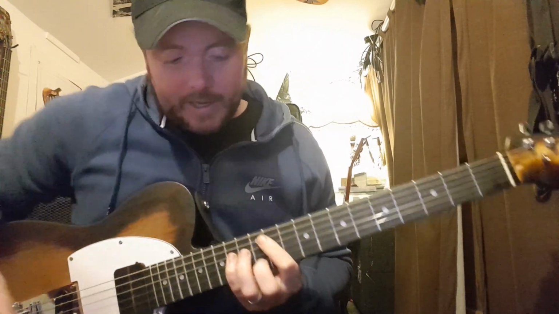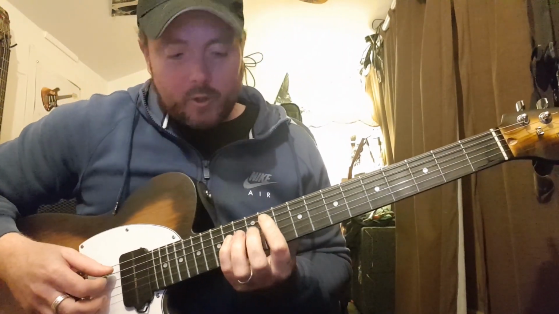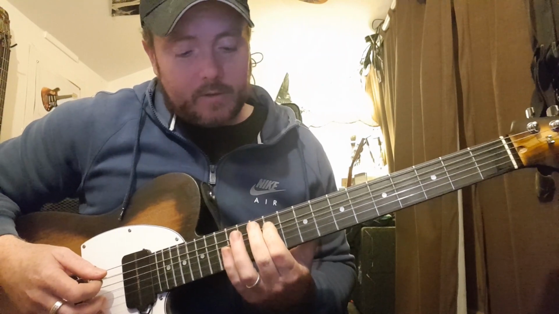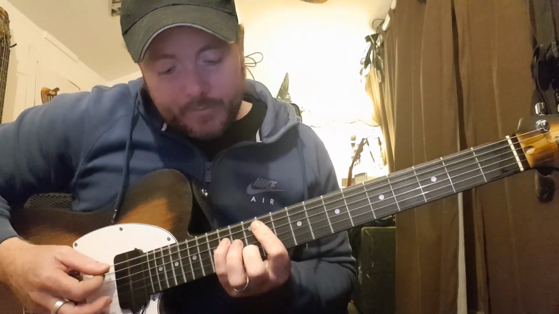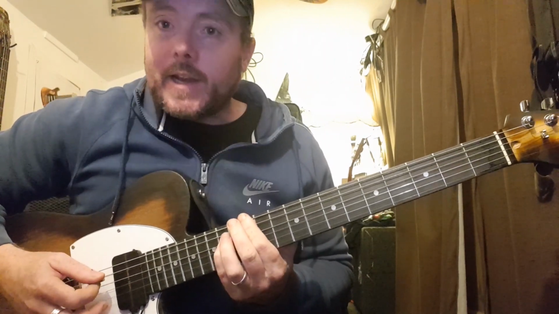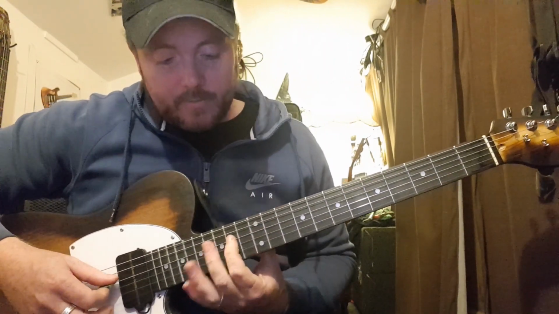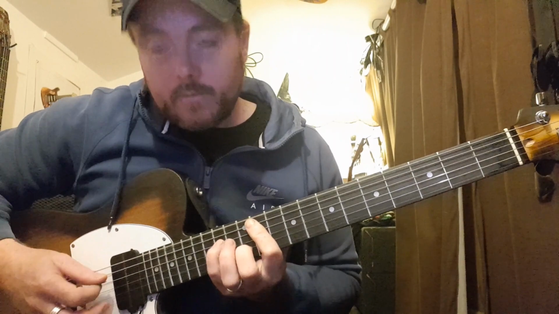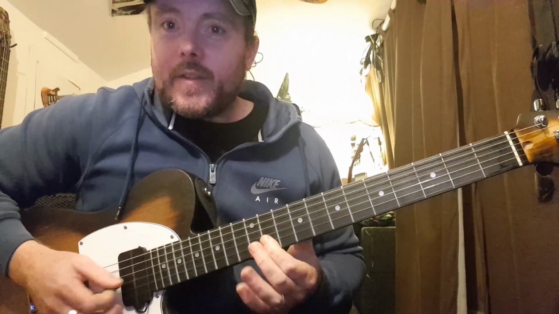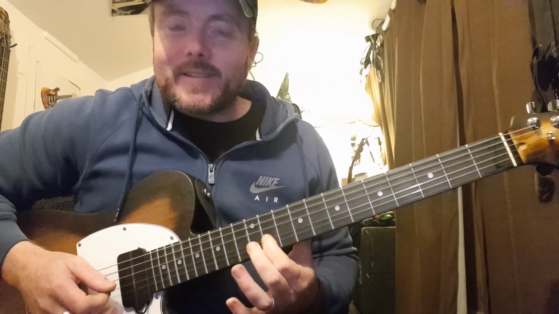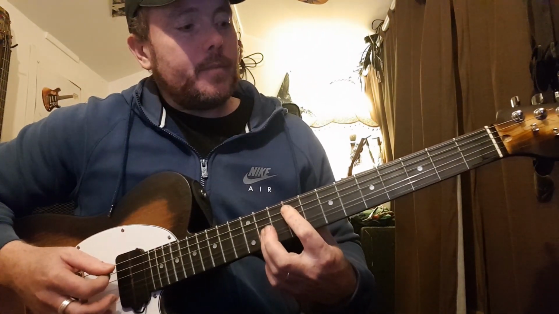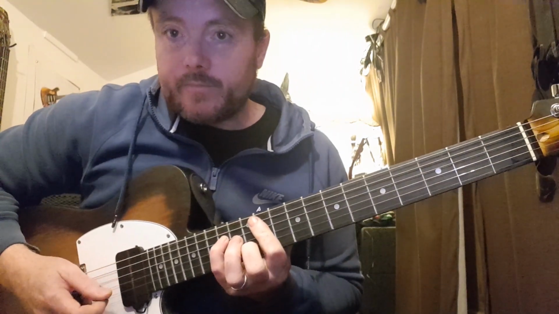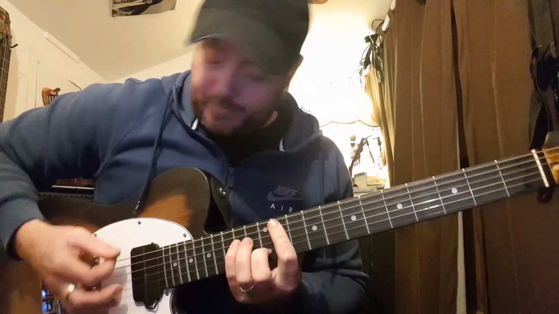So basically what you're playing here is a root, open E. You're playing a third all the way up here on the A string, on your 11th fret. Playing another root on the D string here, on the 14th fret. Then you're playing a second, which is your F sharp, which makes it like a sus2.